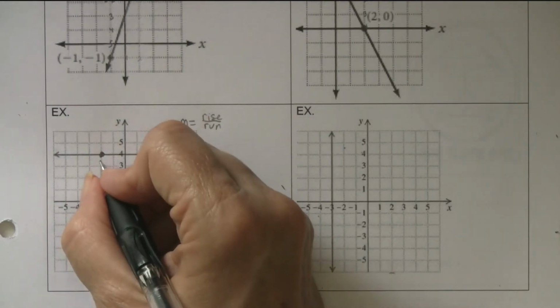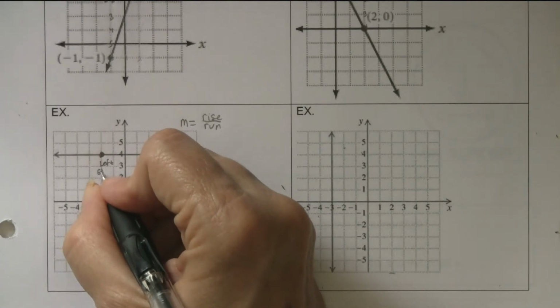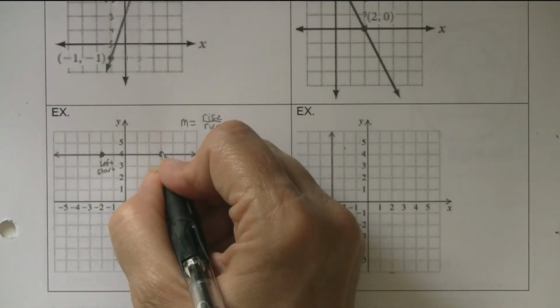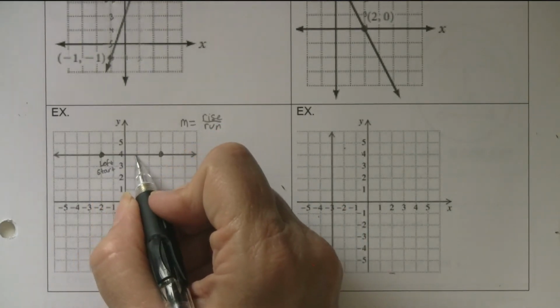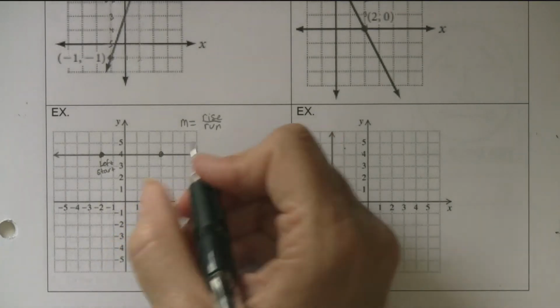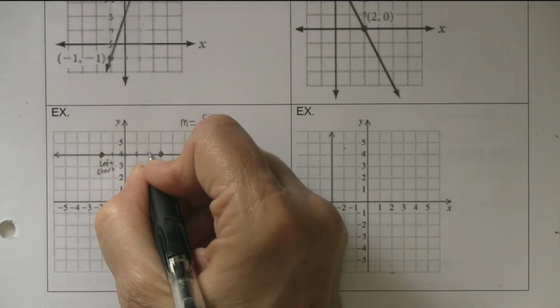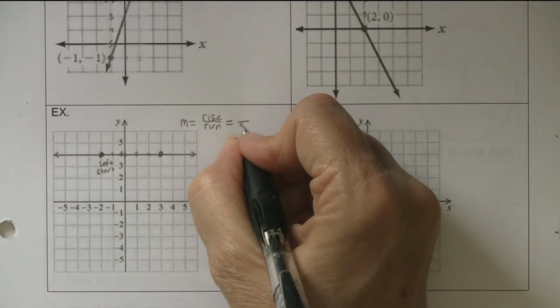And so this one is the leftmost point, and so that's where I'm going to start. I was taught to start with the leftmost point, and I'm going to walk to that point there. So when I do, I'm walking over 1, 2, 3, 4, 5, right? So my run is 5.